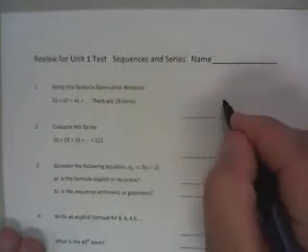So we'll just go over each problem one at a time, and you can take a look and see if you got the same thing. Number one, write this series in summation notation. So in summation notation, this series is going to look like this.